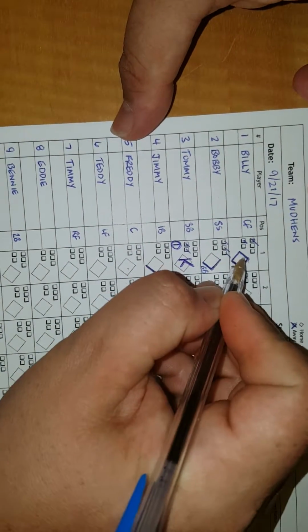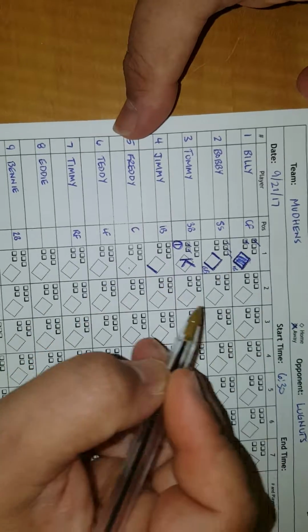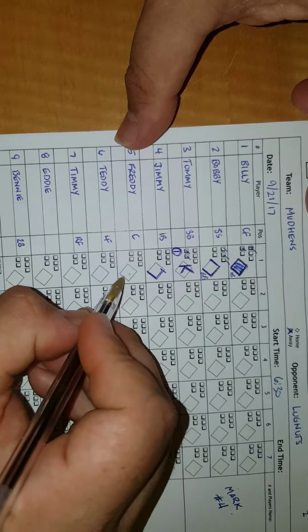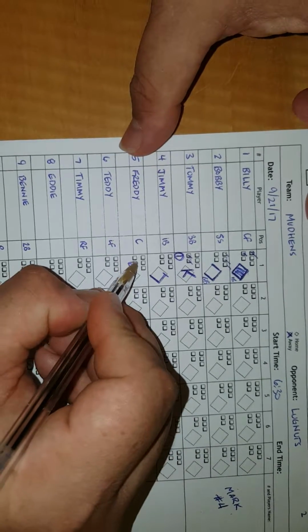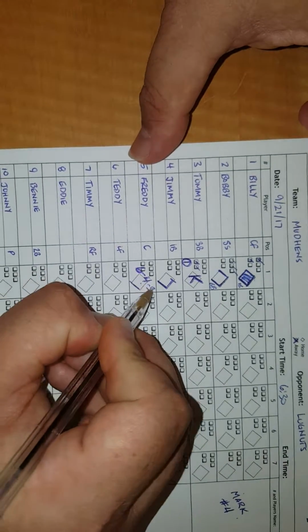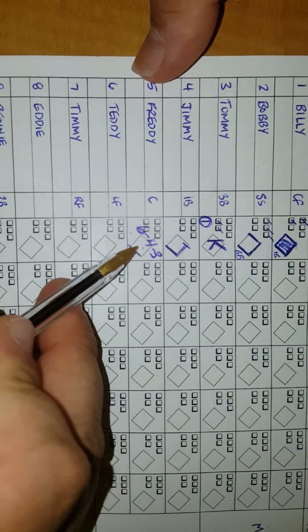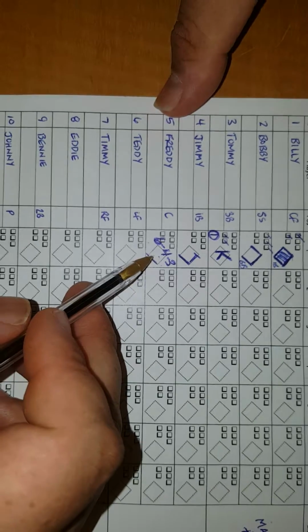Billy scores. Bobby moves to third. Jimmy is out at second. Freddie is out at first. 6 to 4 to 3. Everybody who touched the ball, the shortstop, the second baseman, and the first baseman, gets credit for the out.